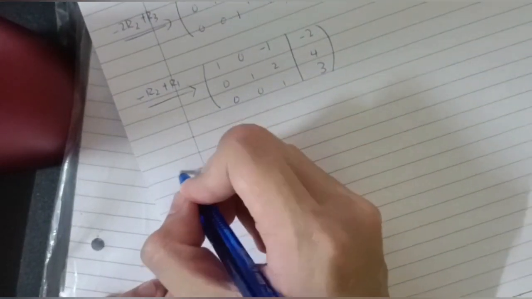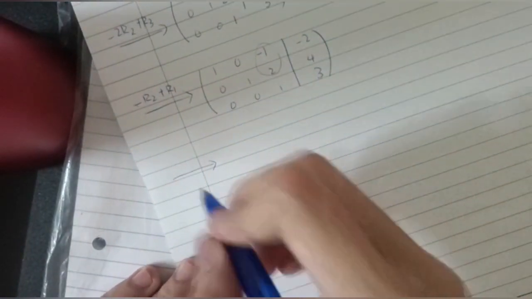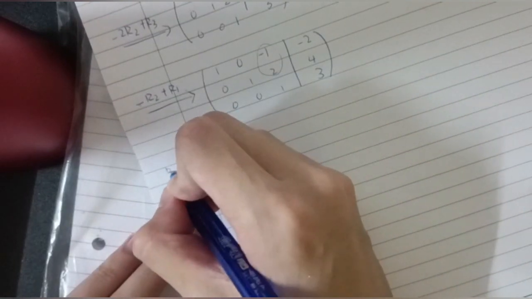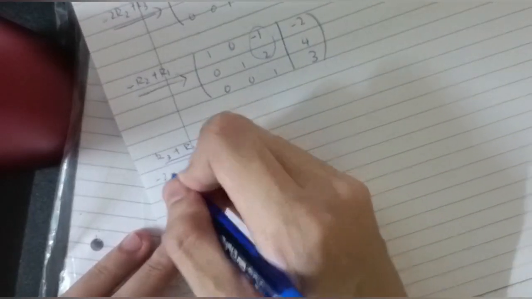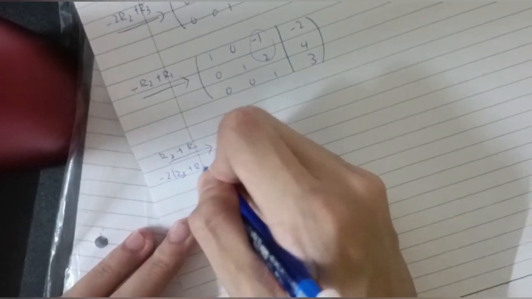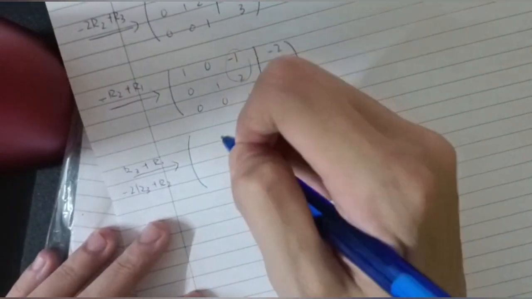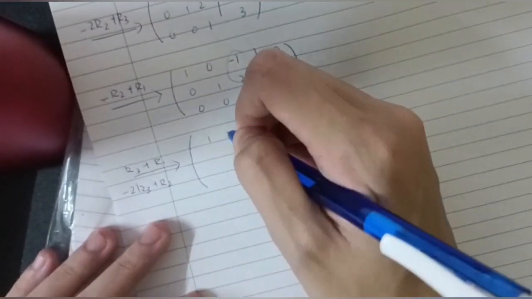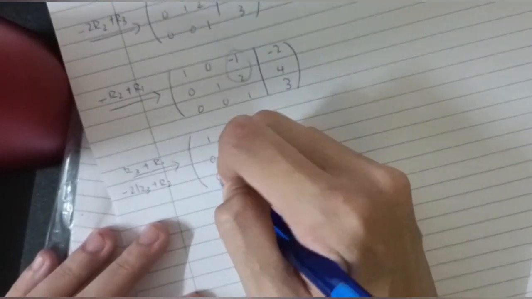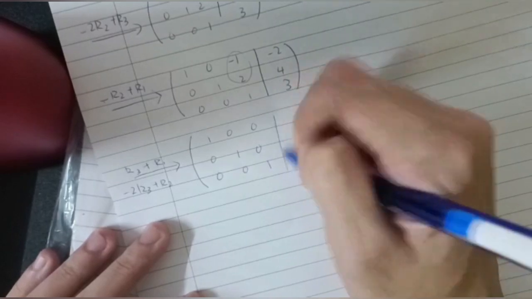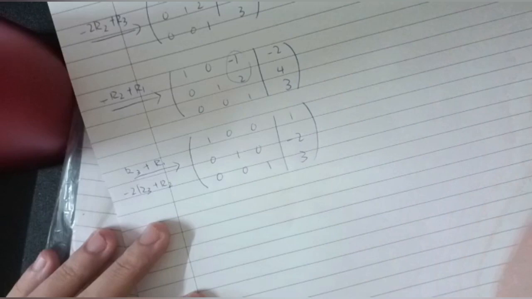And next, this 2 becomes 0. We can use R3 plus R1, and also negative 2 R3 plus R2. It will become 1, 0, 0, 0, 1, 0, and 0, 0, 1. And the right side is 1, negative 2, and 3.